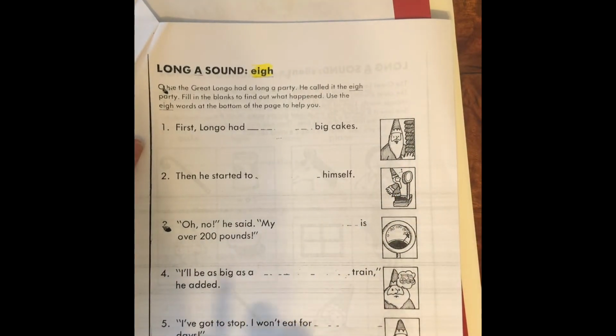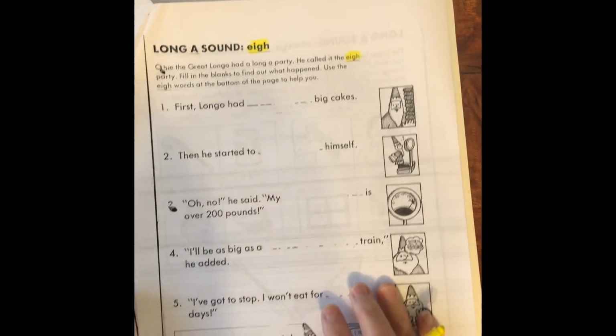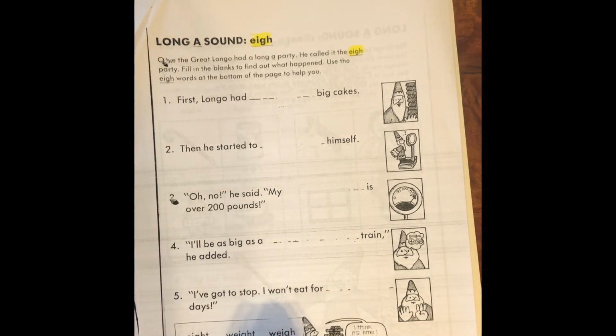Okay, so they have some words at the bottom in the word bank. And just keep in mind, anytime you see this EIGH, it's A. So 8, 8, 8, weight. This is the type of weight, not from your rainbow, but like if you weigh something, how heavy it is, weight.